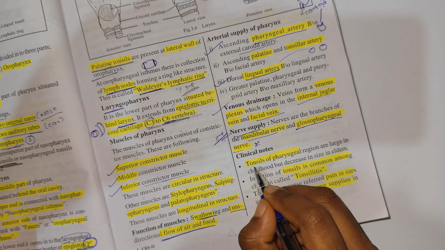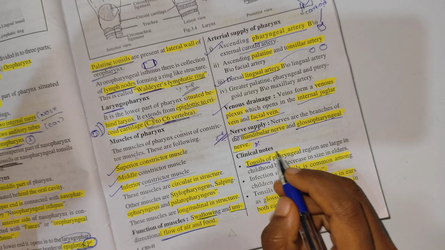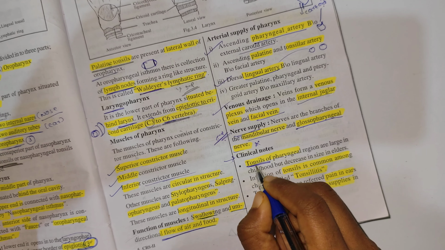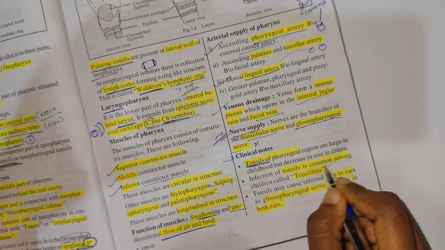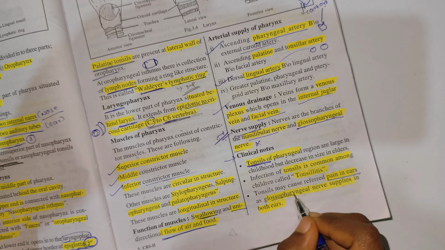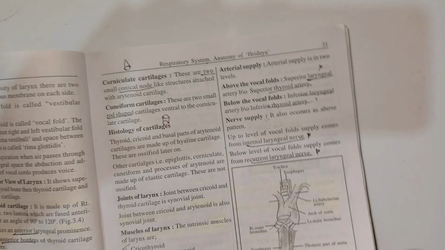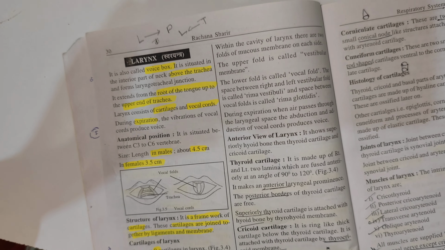Next, clinical notes include the tonsils, and tonsils are the main clinical structure. Put it as the heading clinical notes. So the tonsils are the most common. Next, pain in the ears, as the glossopharyngeal nerve supplies both ears. This is the second one. Second one, clinical notes. This much is the pharynx.